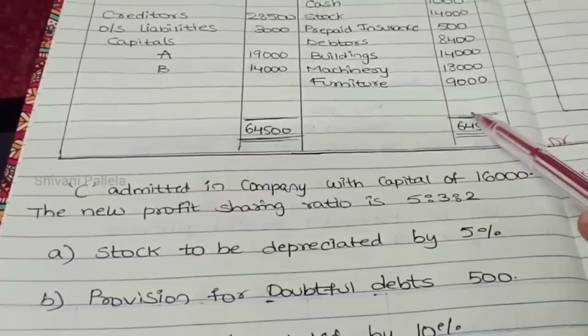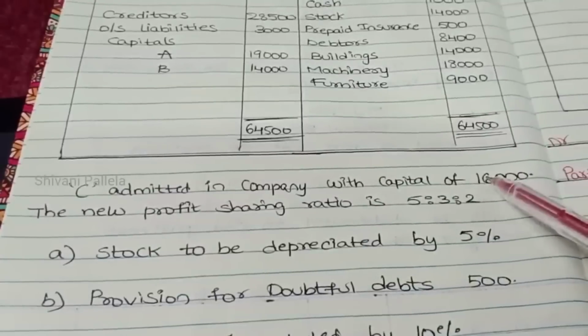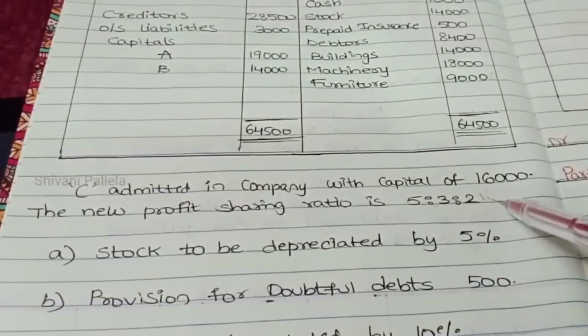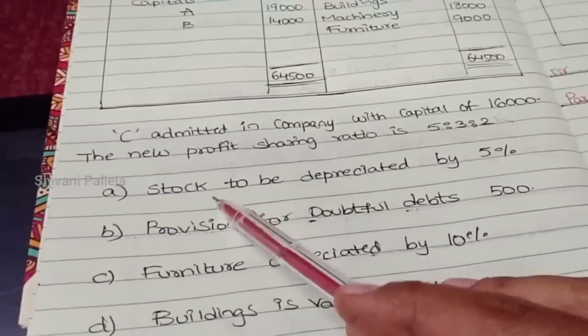C is admitted into the company. Okay, and how much has he brought as capital? 16,000. The new profit sharing ratio is 5:3:2. This is not important for us. And here, adjustments. Stock is an asset.